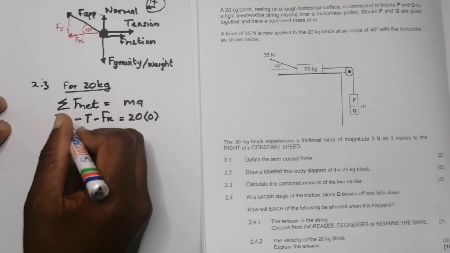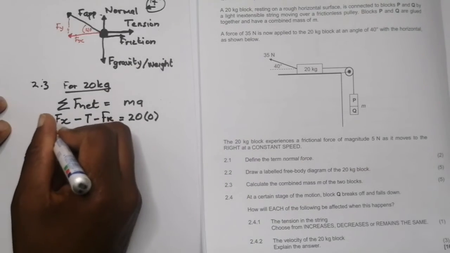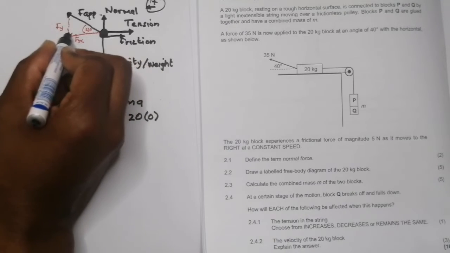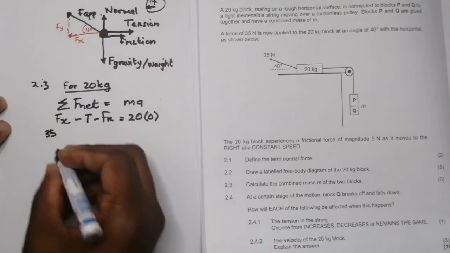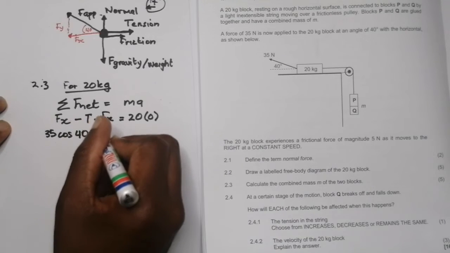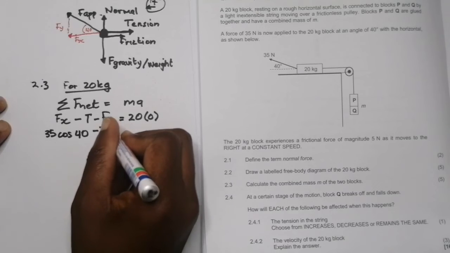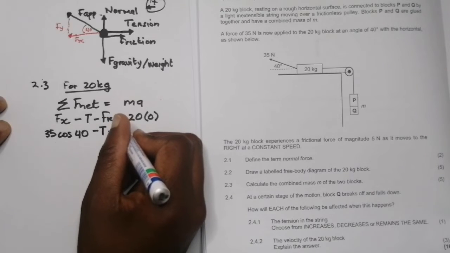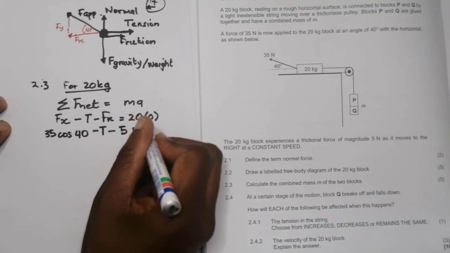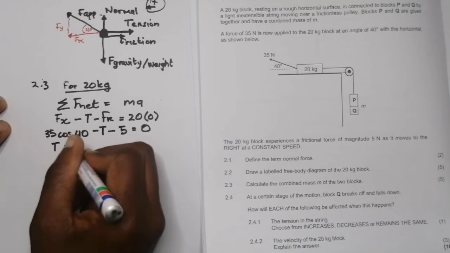Now let's take that Fx value. It's going to be F, which is the applied force, so this is 35, on the adjacent side of that triangle, so that's cos of 40, minus the tension, which is unknown to us, minus the frictional force, which was given as 5 newtons, and that's equal to 0.